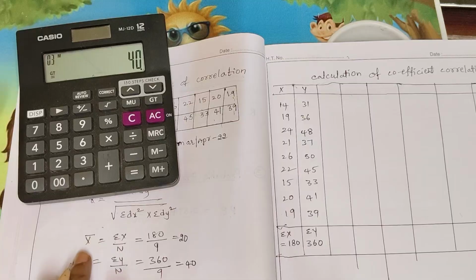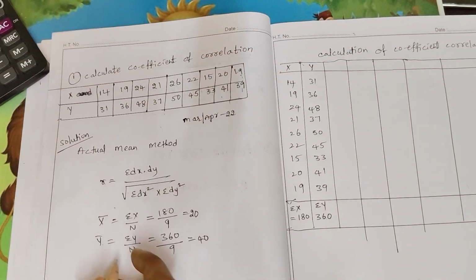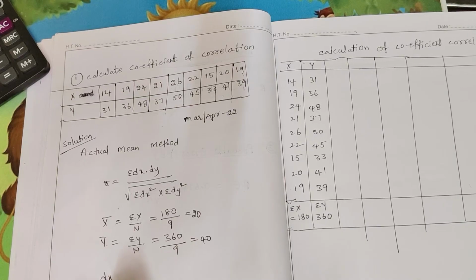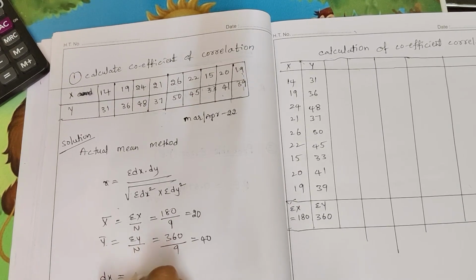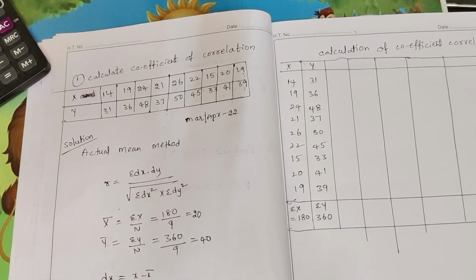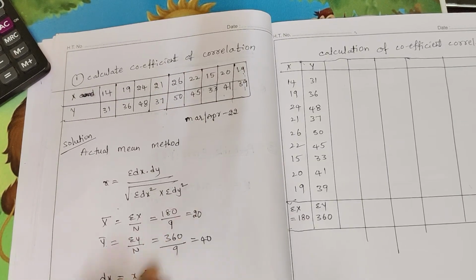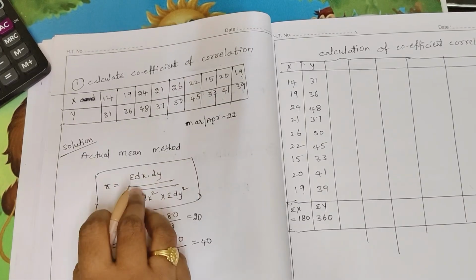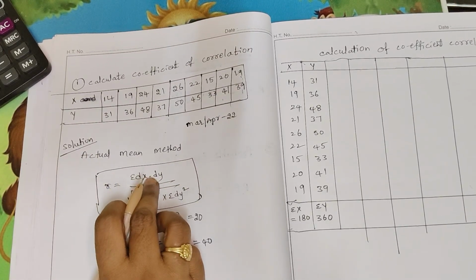After calculating x bar and y bar, what should we calculate? dx and dy. How to calculate dx and dy? x minus x bar, that is dx, and y minus y bar, that is dy. Where should we calculate? In the table, because in the formula you require summation of dx into dy.